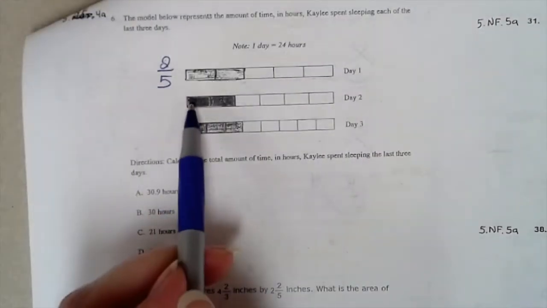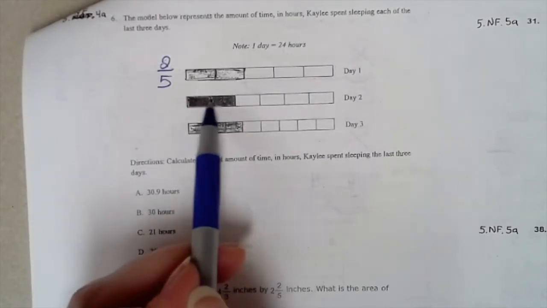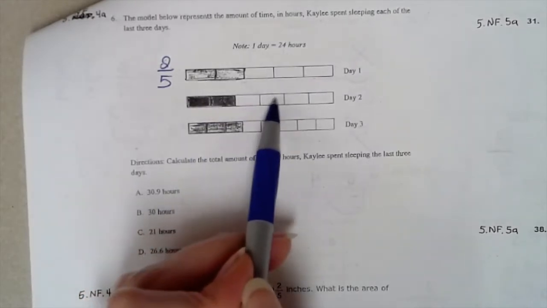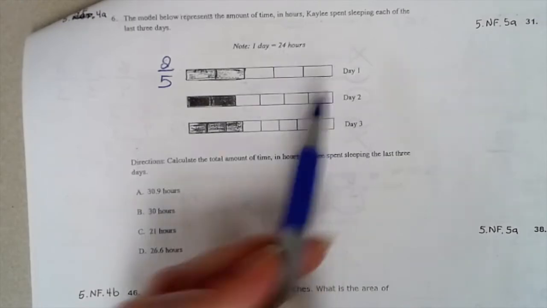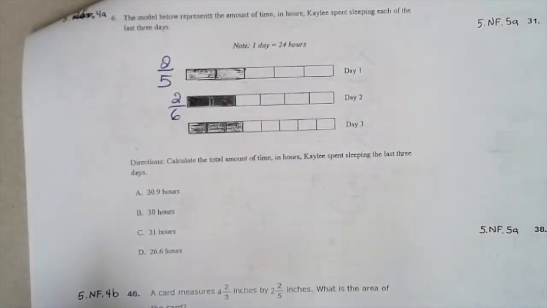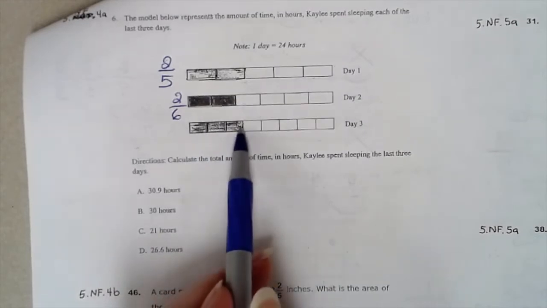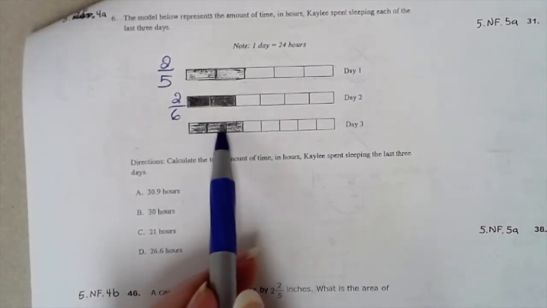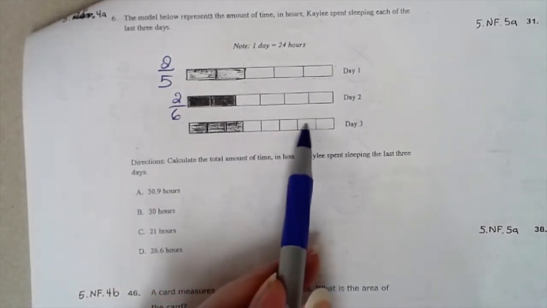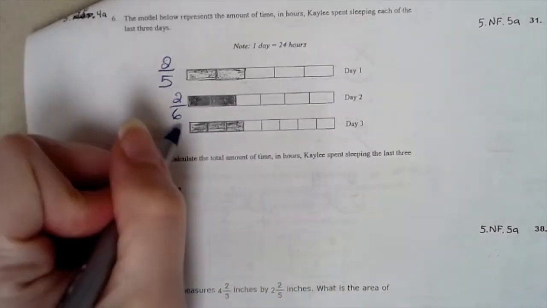This one has 2 shaded, but it's cut into 1, 2, 3, 4, 5, 6. So this is 2/6. This one has 3 shaded out of 1, 2, 3, 4, 5, 6, 7, 8. So this one shaded is 3/8.